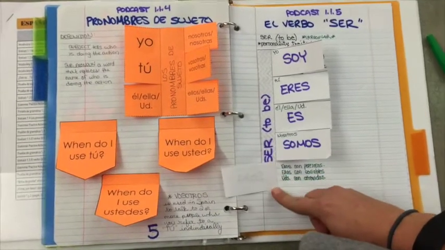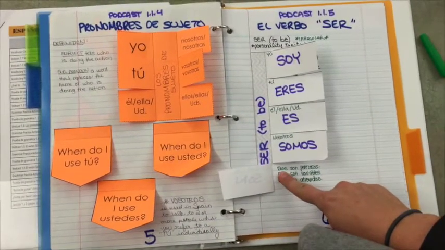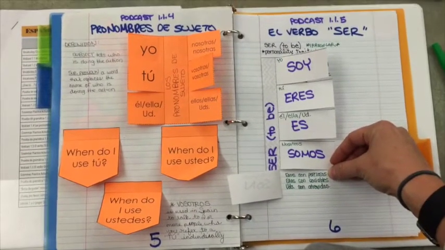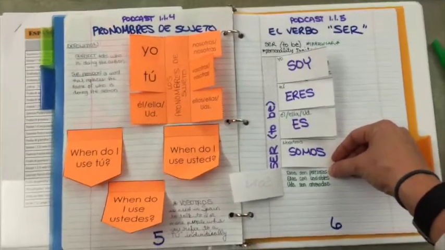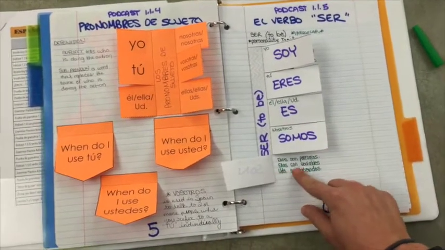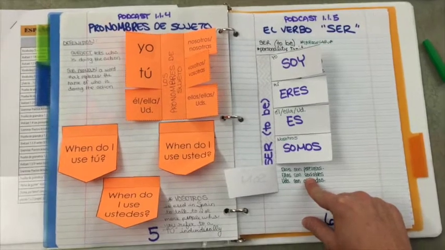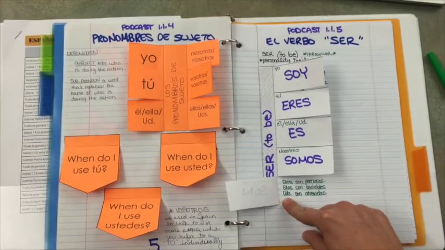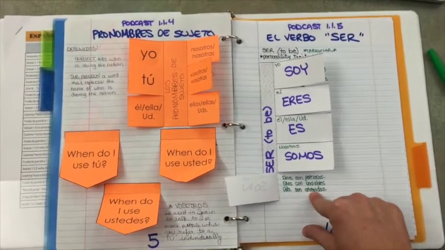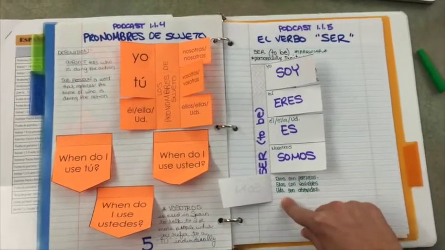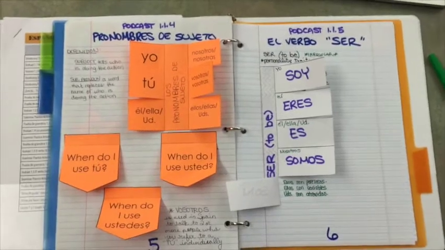So here are my examples. Ellos son perezosos means they are lazy. Ellas son sociables. They are social. Lastly, ustedes son atrevidos. You all are daring.